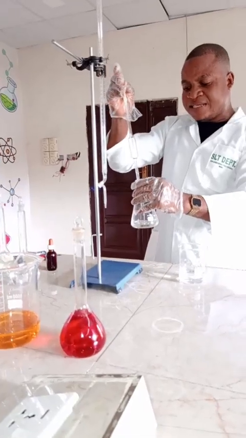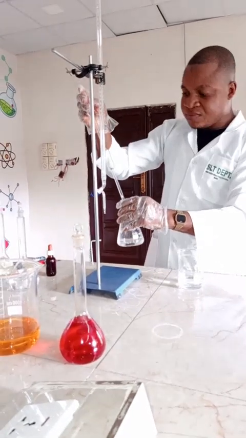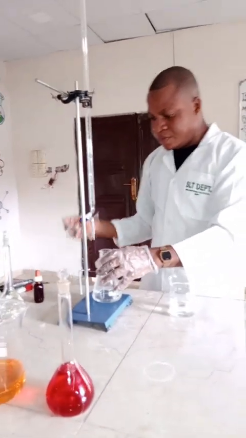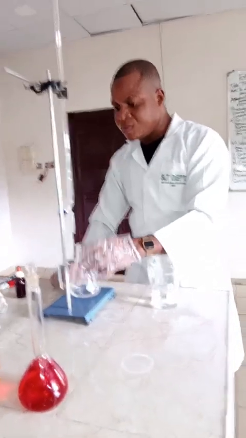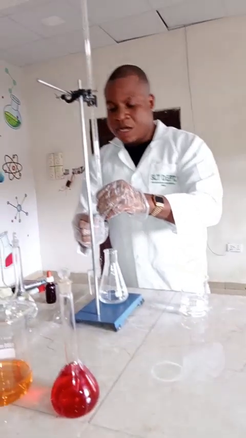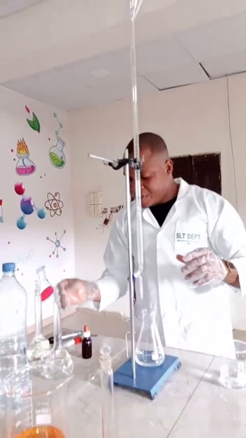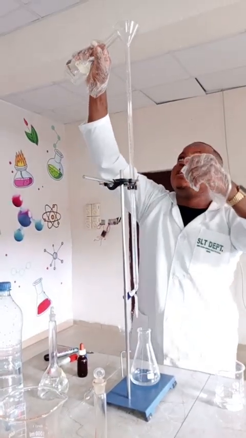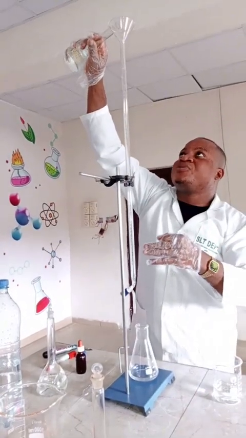This is my titrating flask, the conical flask. I've pipetted 25 ml of the base. I'm going to tighten my tap while I introduce my acid with the aid of the funnel into the burette.